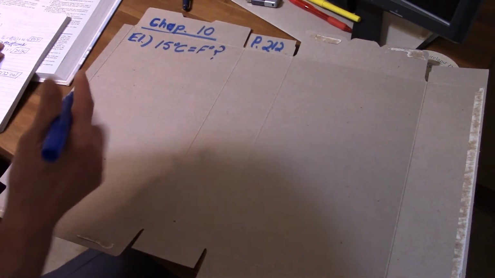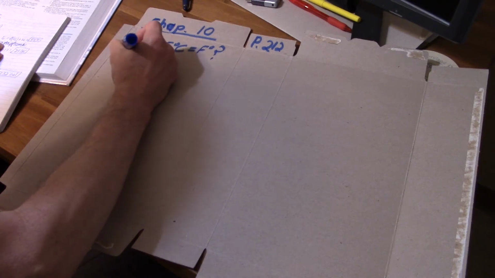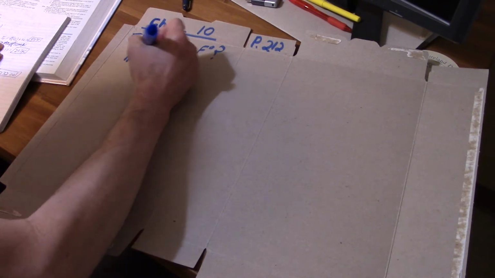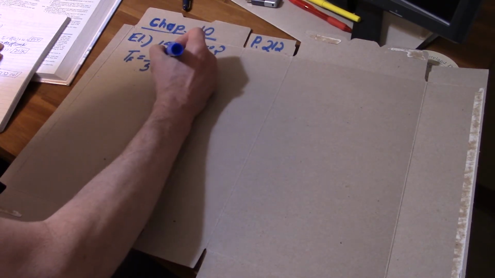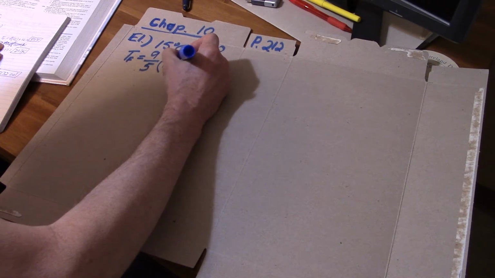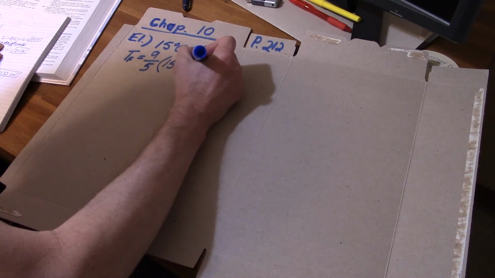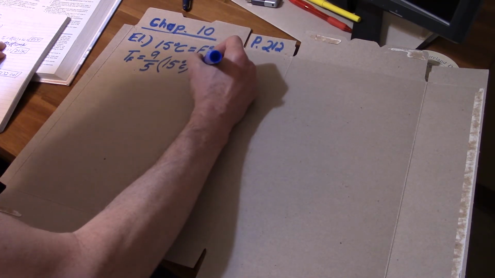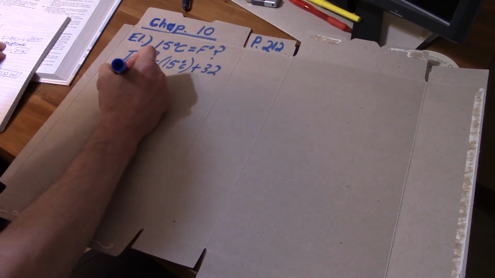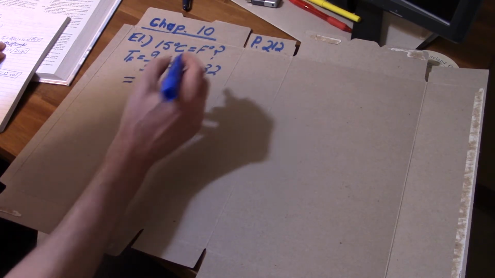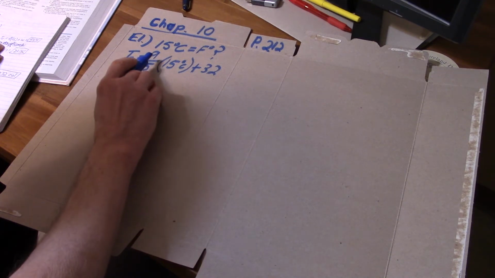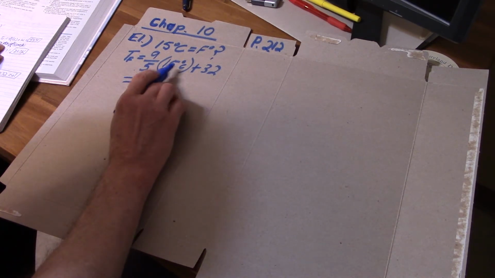Well, there's a formula they give. So temperature in Fahrenheit would be equal to 9/5 times 15, and you're going to use the degrees Fahrenheit plus 32. Okay, so it's just a conversion formula. So it's just going to be 9/5 times 15 plus 32.